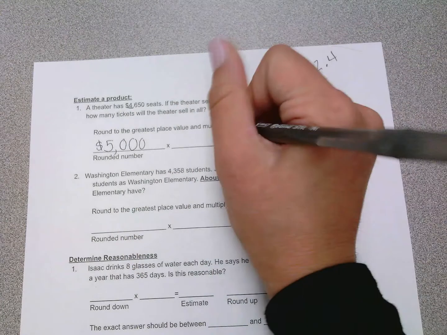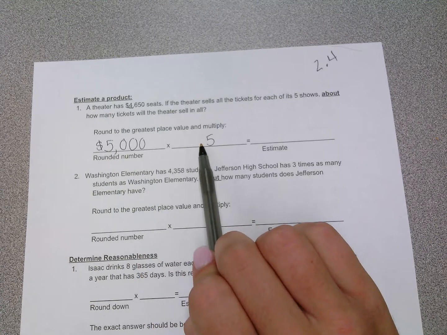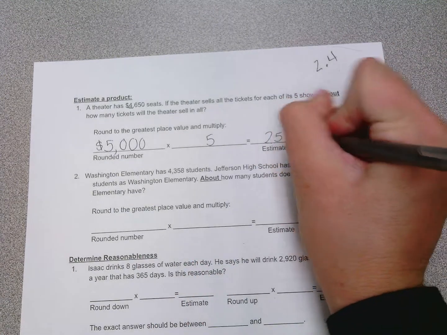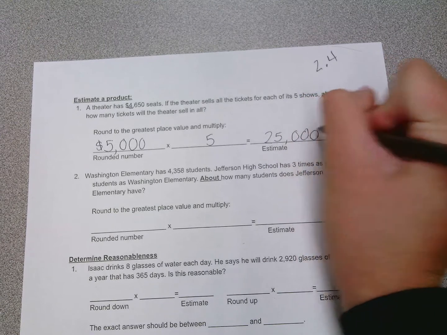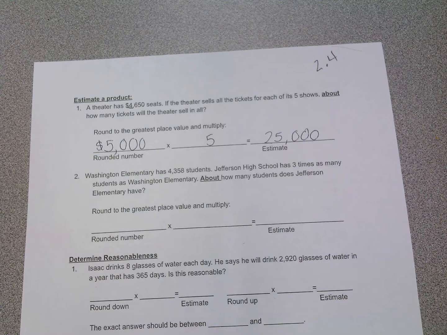And then there are 5 shows. So 5,000 times 5, or 5 times 5 is 25, and then add your 3 zeros. So about how many tickets would the theater sell in all? About 25,000 if they sell them for 5 shows.